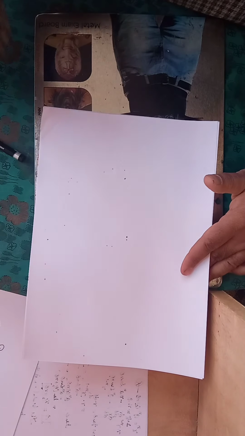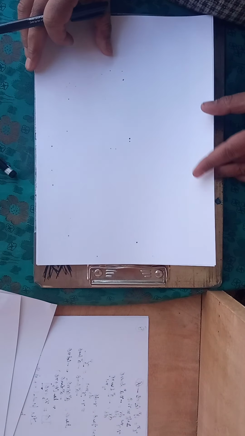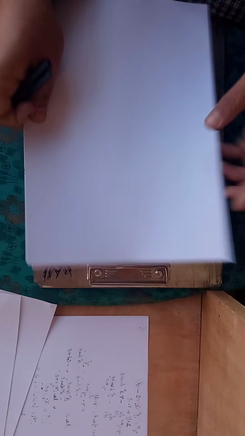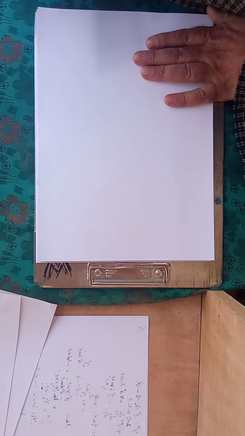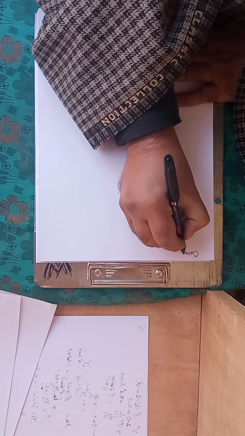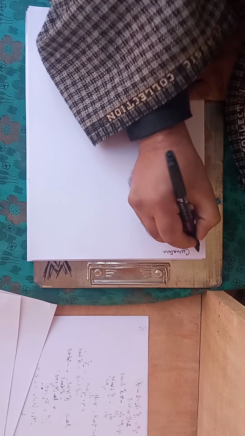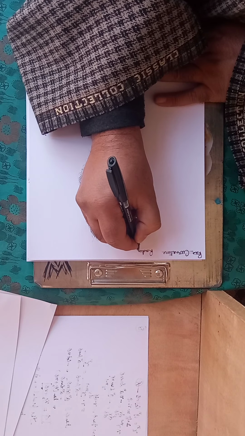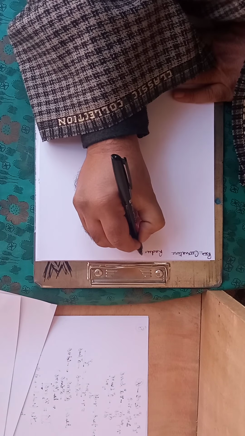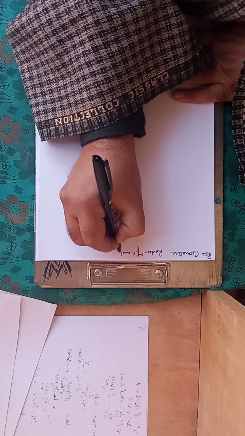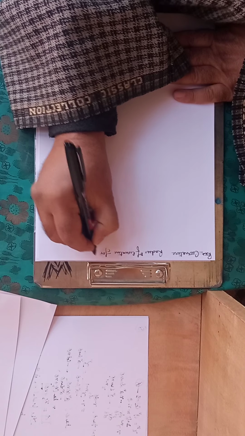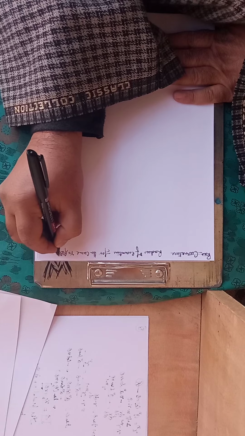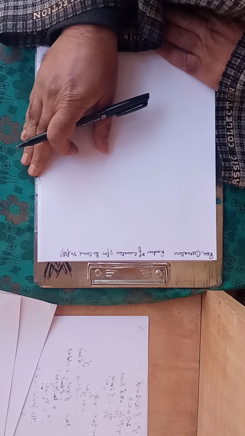Again, let me take up curvature or radius of curvature for the curve r equal to f theta, polar coordinates, r equal to a function of theta.